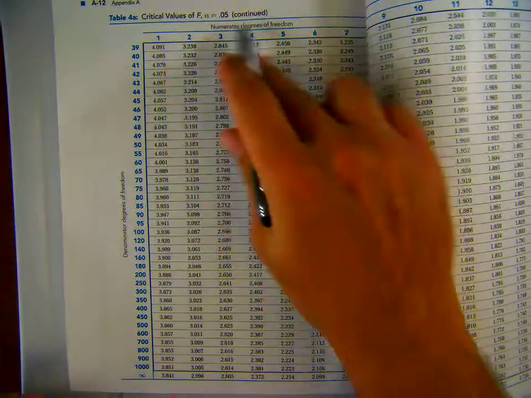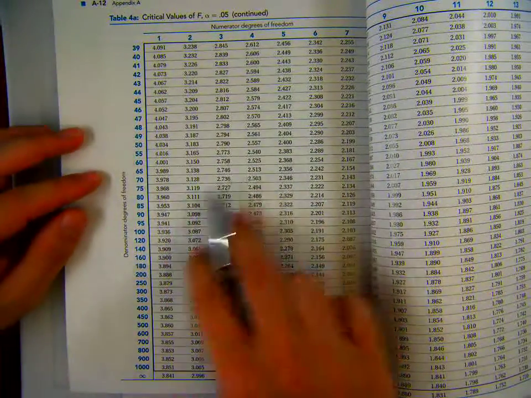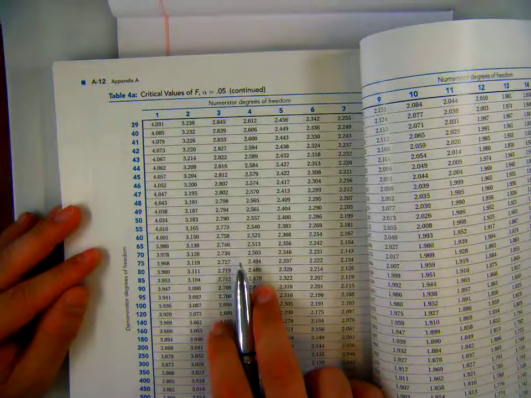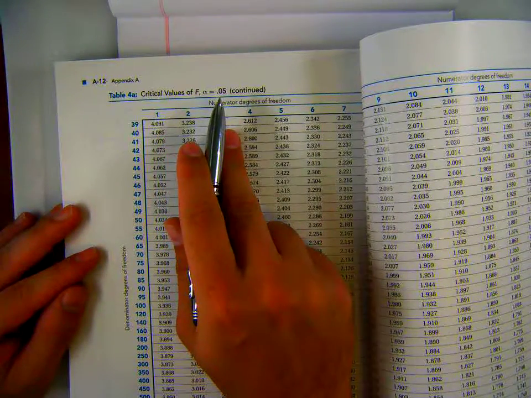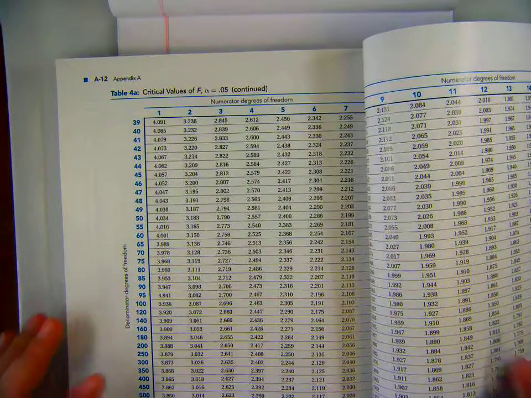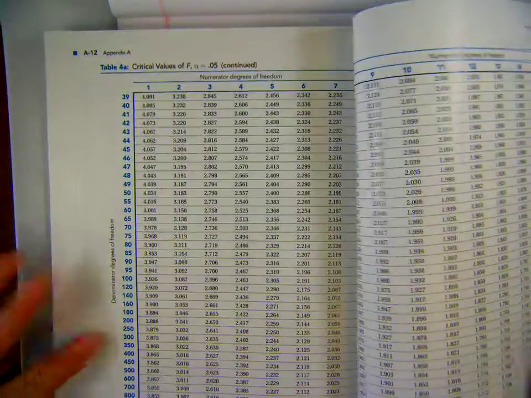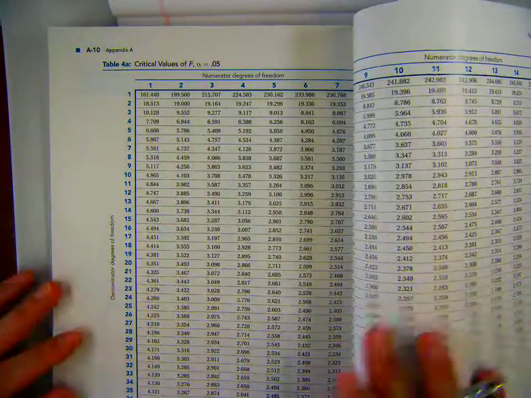So you see here we just have a table of rows and columns, and we need to find the critical point. And this is the critical value of F at probability of less than 0.05, which is generally considered statistically significant. And that's what we're going to use for this case. So let's find our actual critical value.